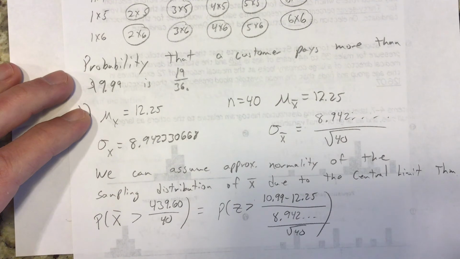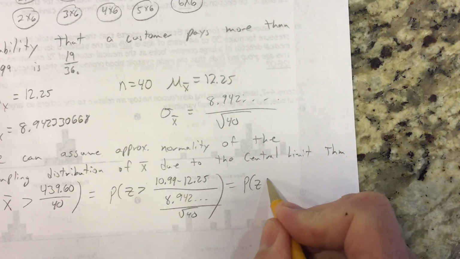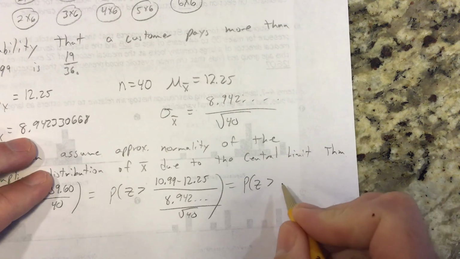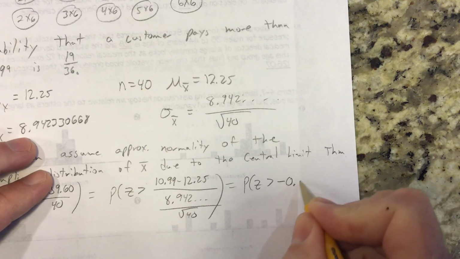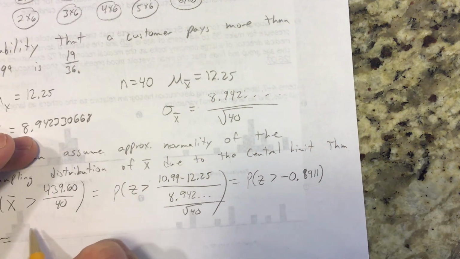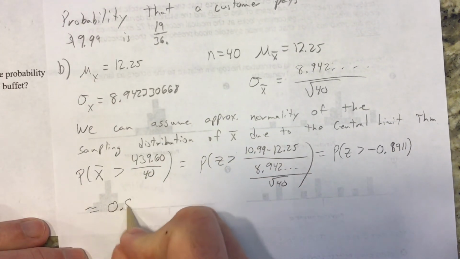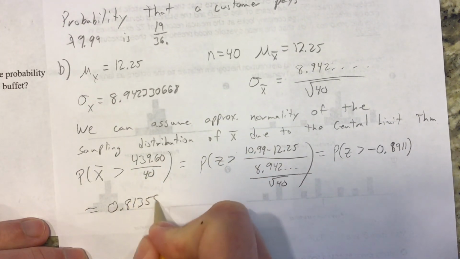So work out your z-score. I got negative 0.8911, which gives me a probability of approximately 0.81358.